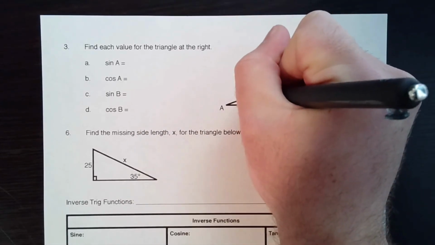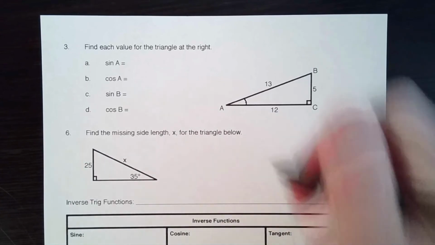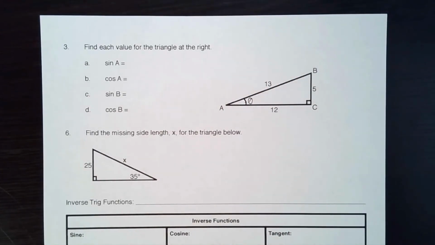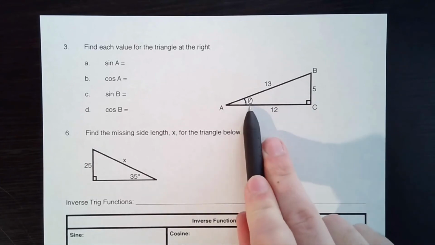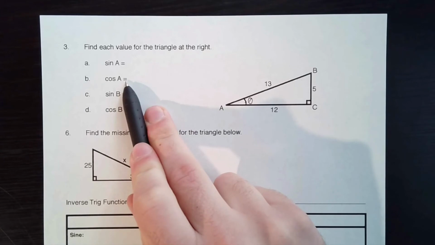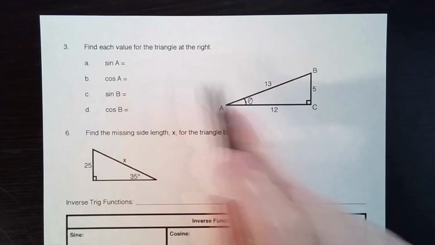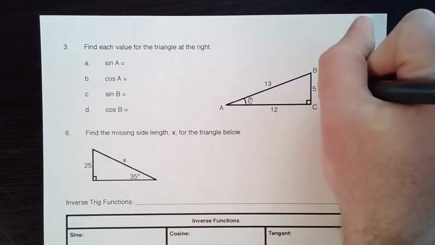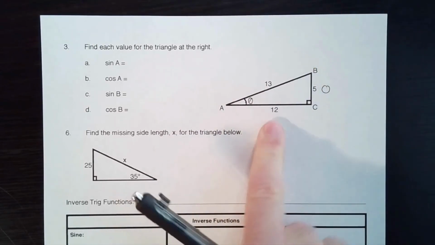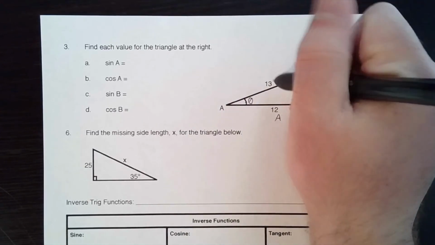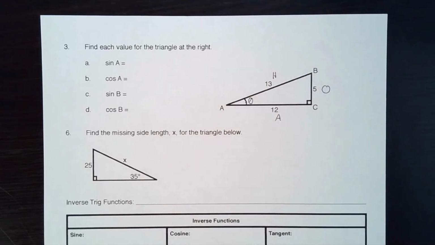If I start with A, they're both concerned with angle A. So I'm going to say that this here is the theta that I'm working with. Then I need to figure out sine. Well, sine is going to be based on opposite and hypotenuse. Cosine is going to be adjacent to hypotenuse. So let's actually just label all of our sides right now. Across from my angle here is going to be my opposite side. Next to my angle is going to be my adjacent. That's the 12. And then across from my 90 is the 13. That's my hypotenuse. So my O and A and H are all labeled there.